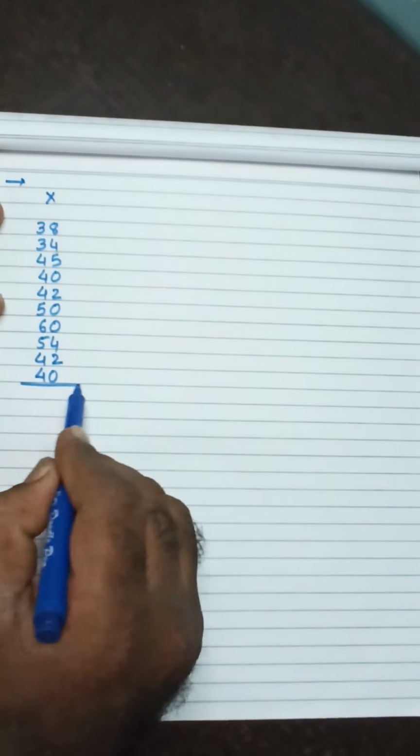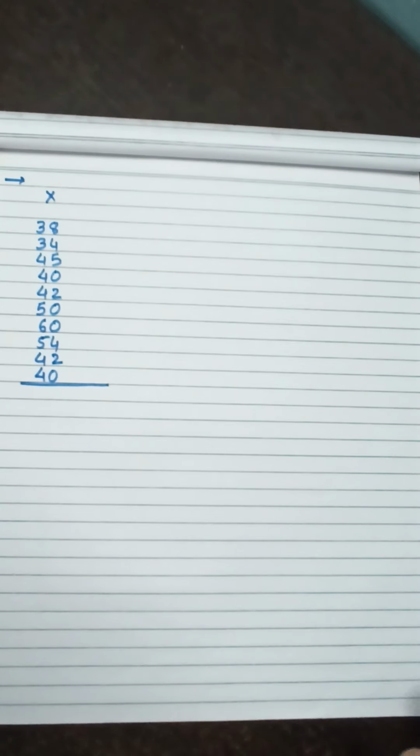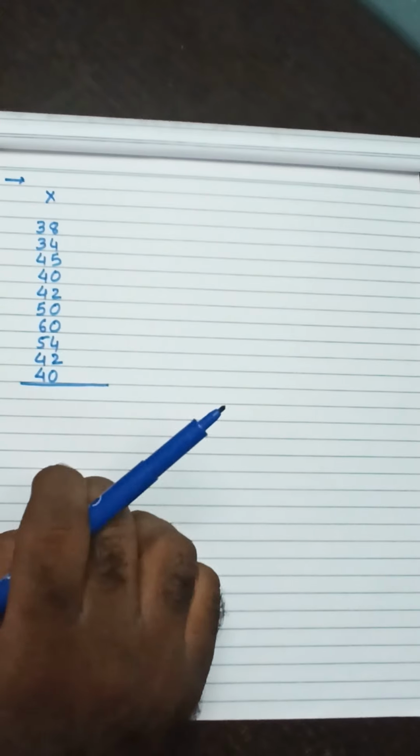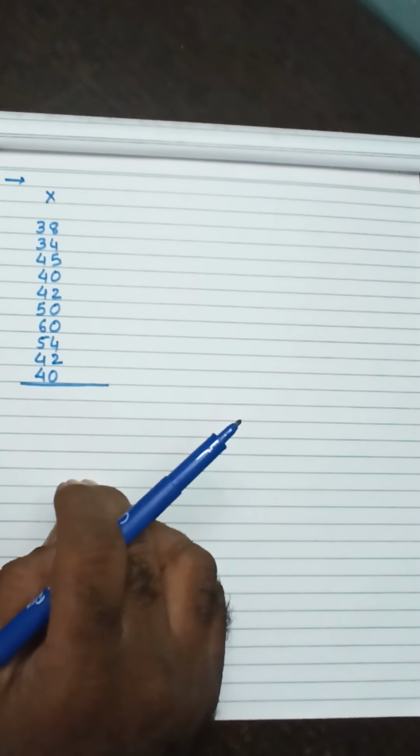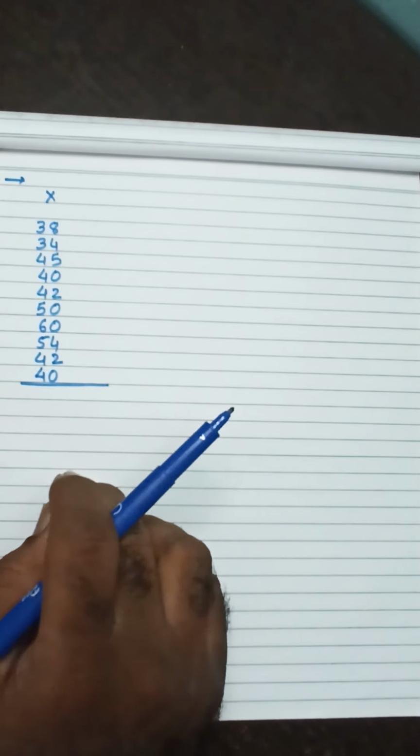Okay, 10. Enough. Suppose the observations are given like this and we have to find mean by both the methods.